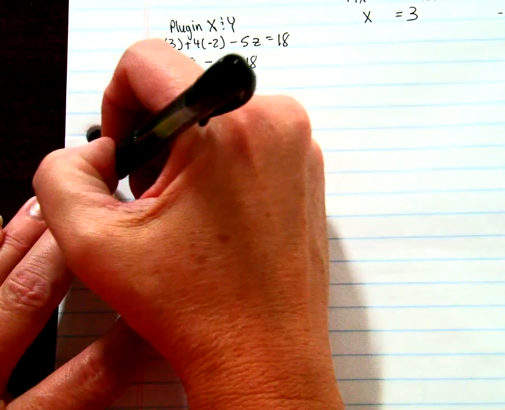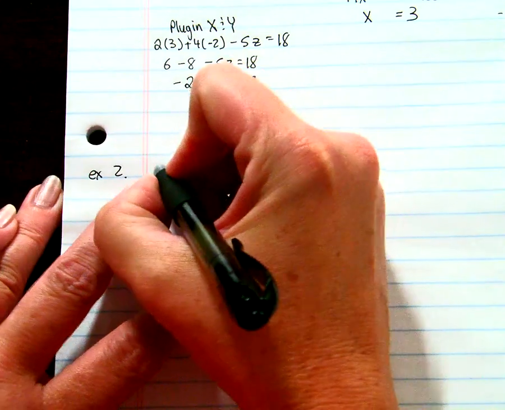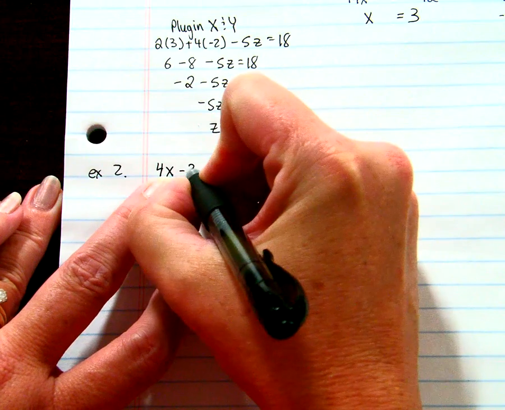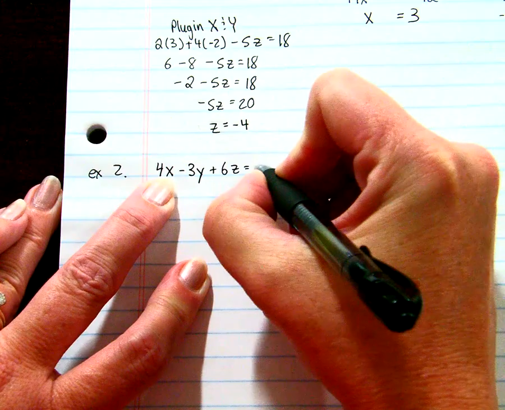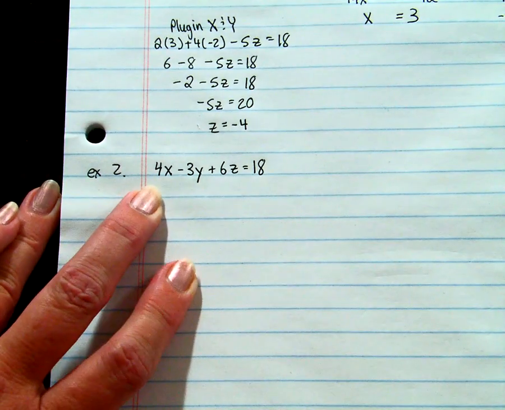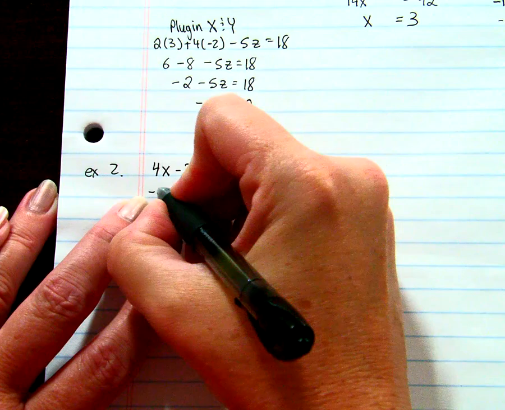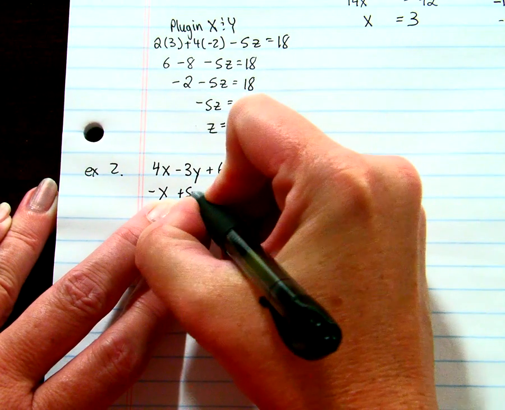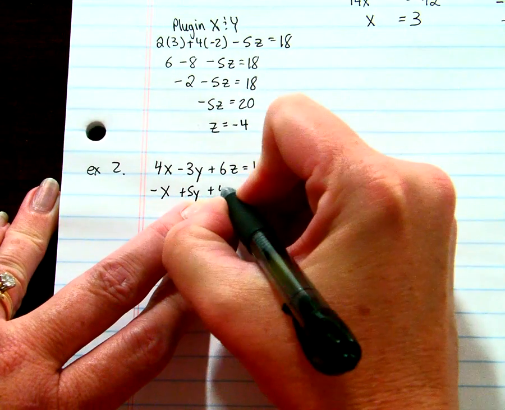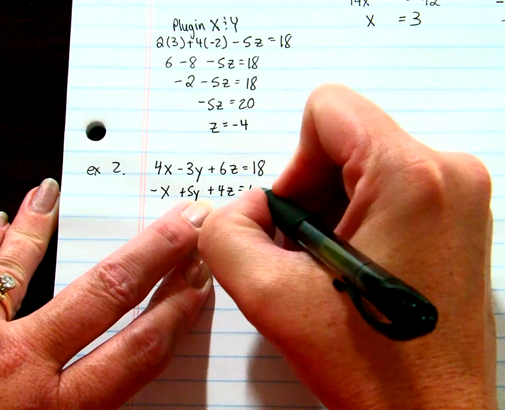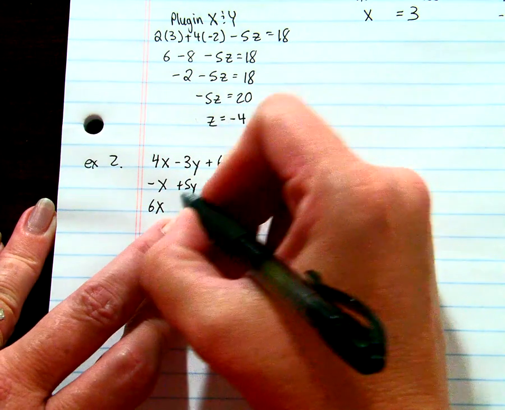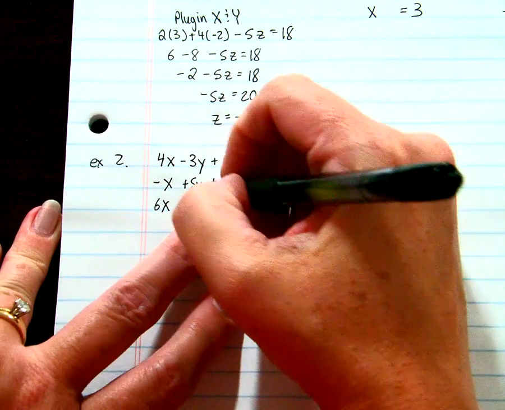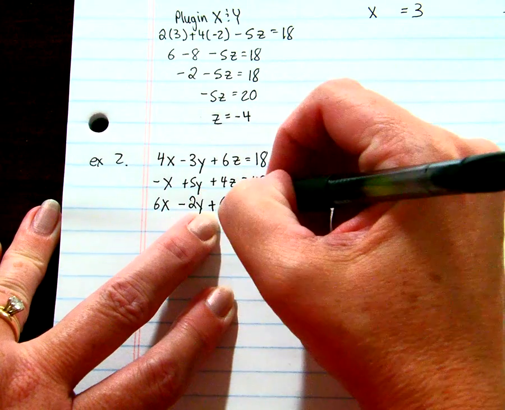Next problem. 4x minus 3y plus 6z equals 18. Next equation, negative x plus 5y plus 4z equals 48. Third equation, 6x minus 2y plus 5z equals 0.